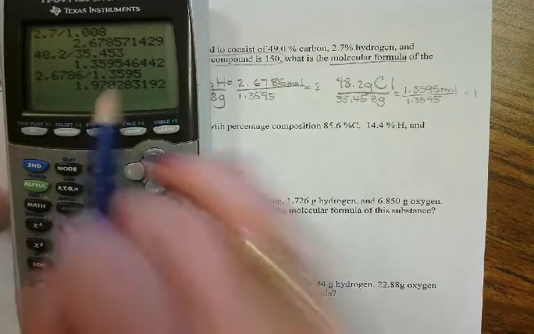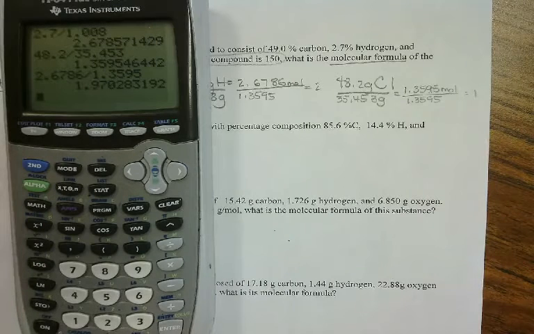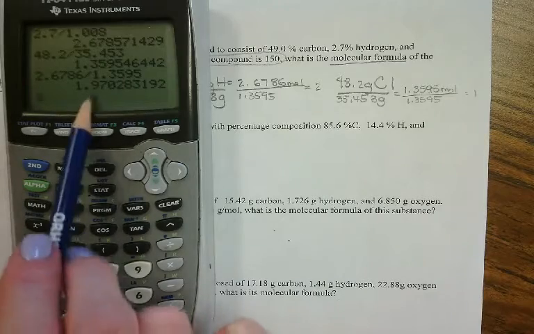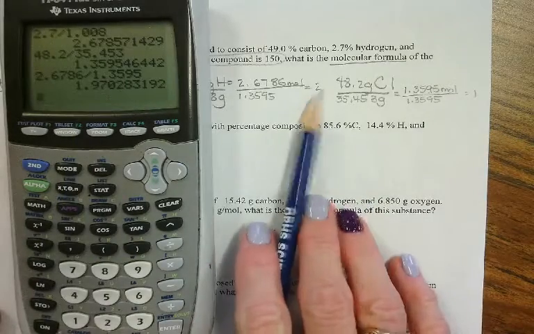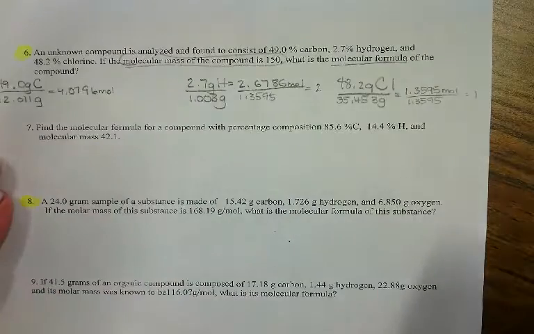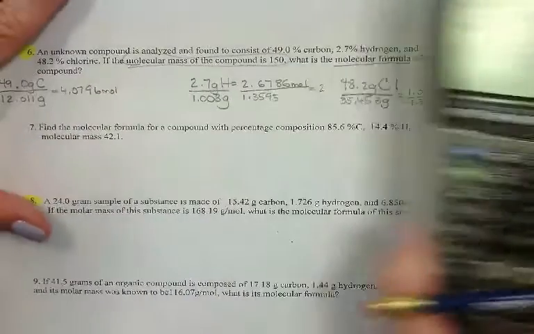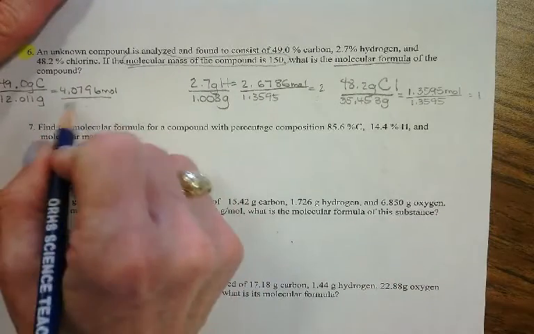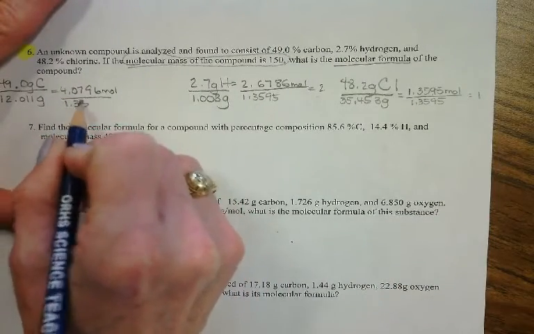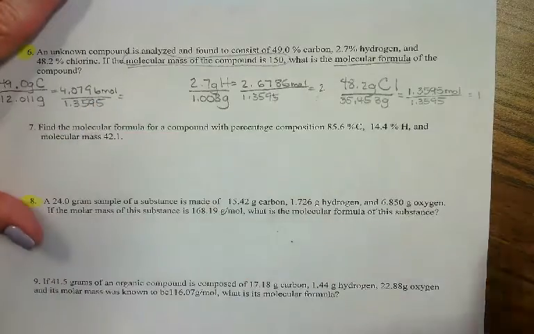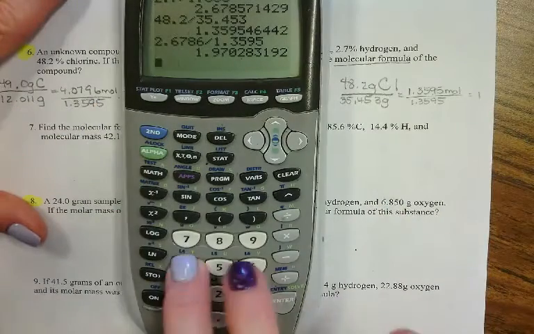That's not far enough off. If it was 1.75, I wouldn't round it. If it was 1.8, I wouldn't round it. If it was 1.8 or higher, I'd probably go back and check my math. But this thing, 1.97, is close enough to 2 that I'm comfortable rounding that to 2. Okay, next one, I need to divide by 1.3595. Let's see what that comes out to be. Probably something wacky.